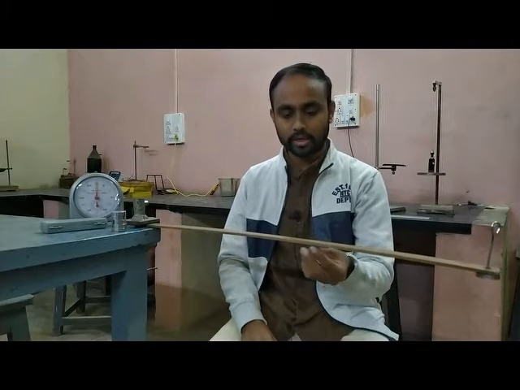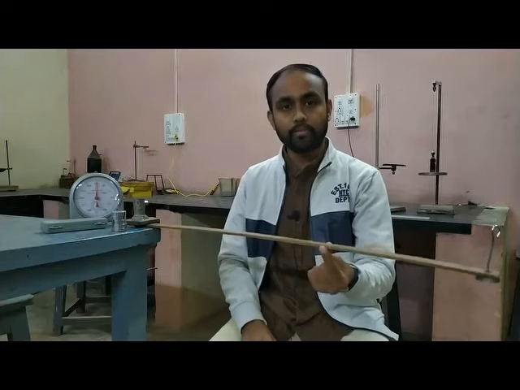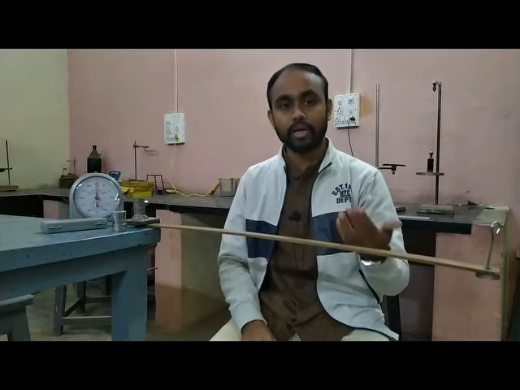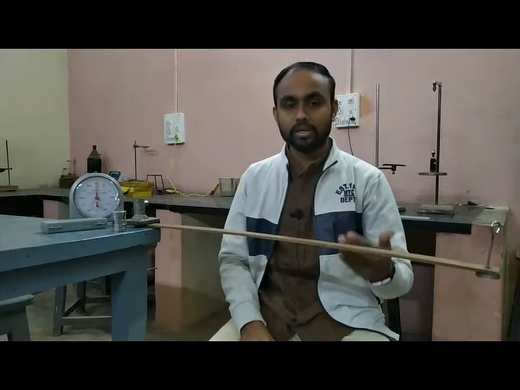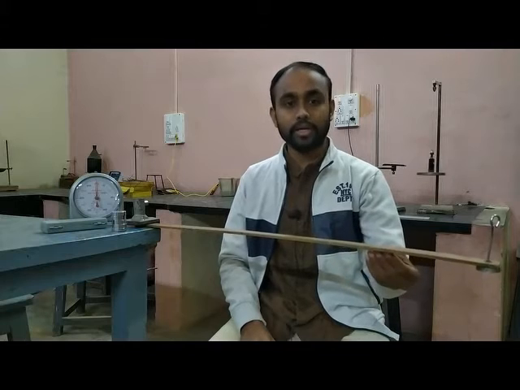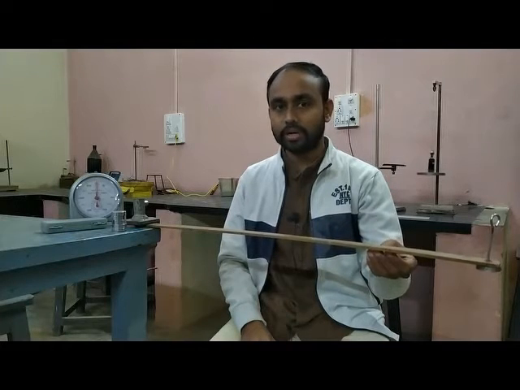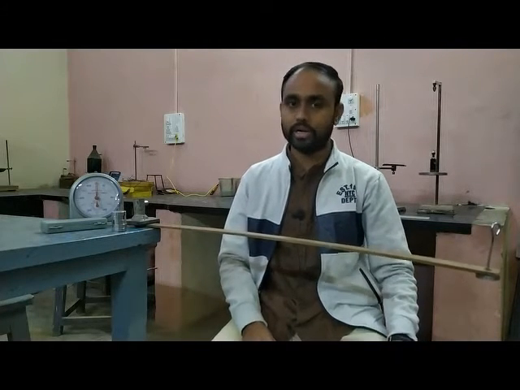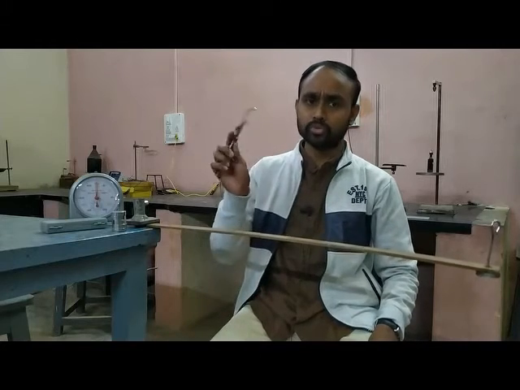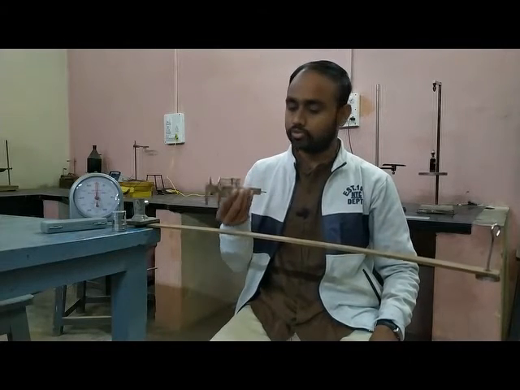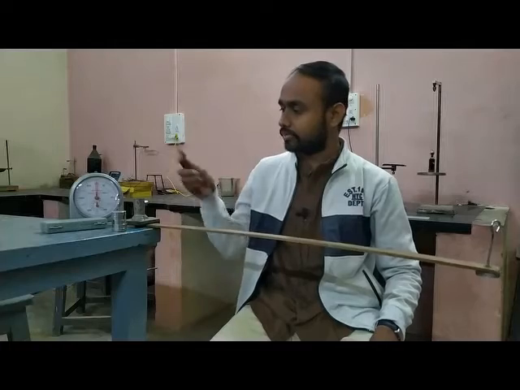One thing you should keep in mind: this is a wooden bar, a wooden cantilever. So whatever we are calculating is the Young's modulus of the material of the cantilever. What is the material of the cantilever? It is wooden material. This vernier caliper helps us to find the breadth of such things. So I will keep it aside.